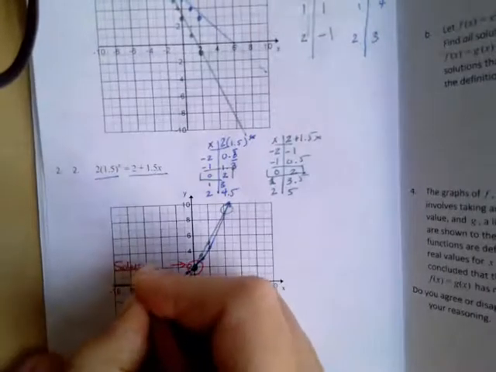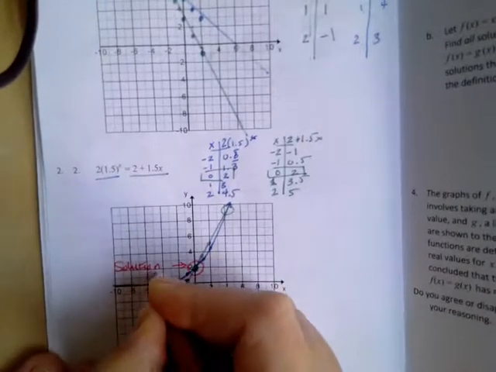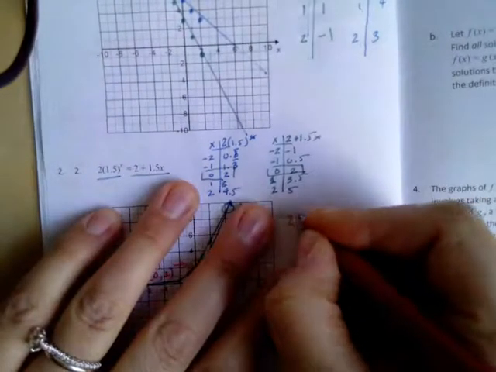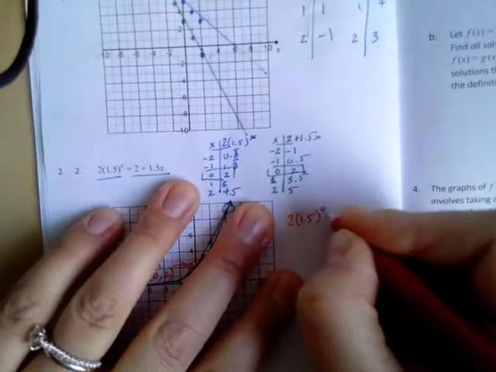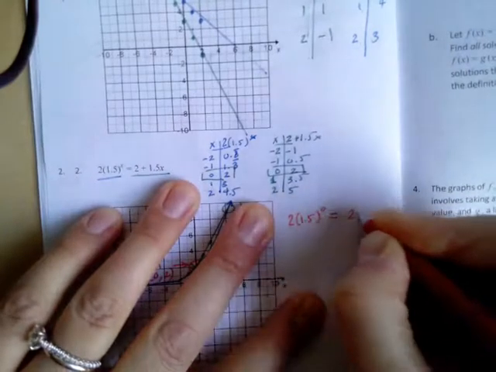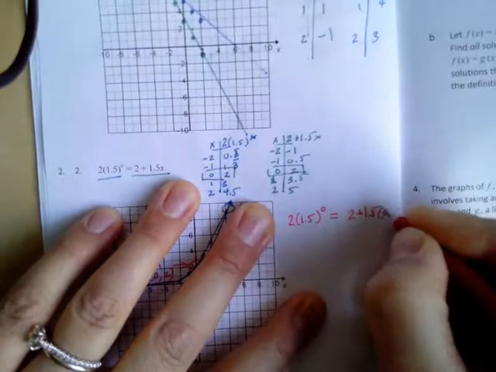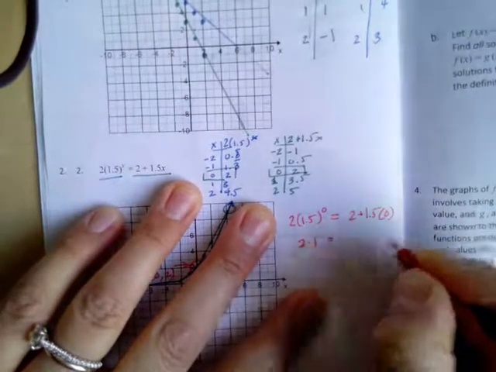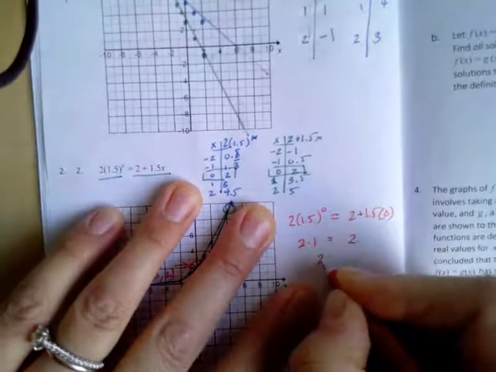I can then verify that by saying 2 times 1.5 to the x, to the 0, is equal to 2 plus 1.5 times 0. Anything to the 0 is 1. 2 times 1 equals 2. 2 equals 2. Therefore, 0, 2 is a solution.